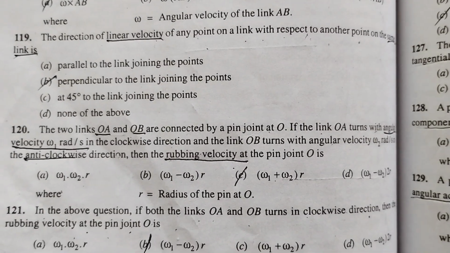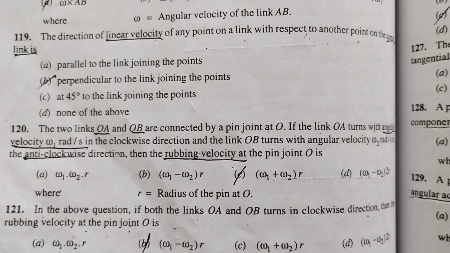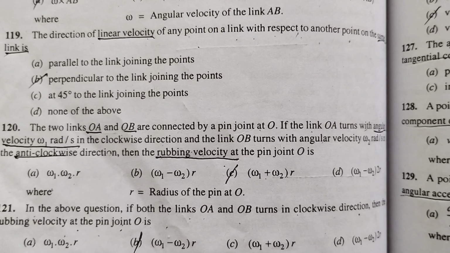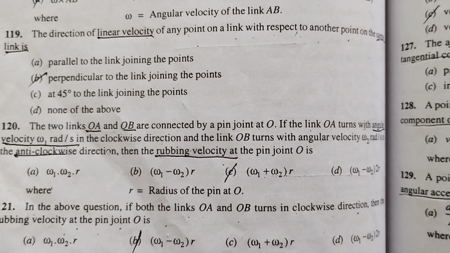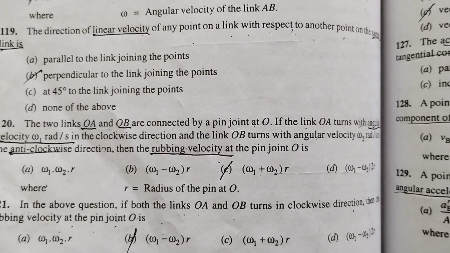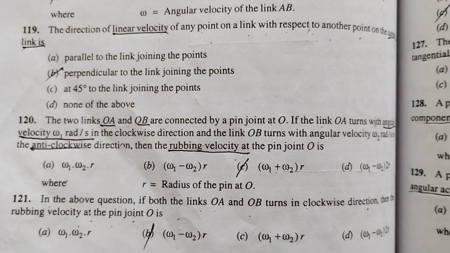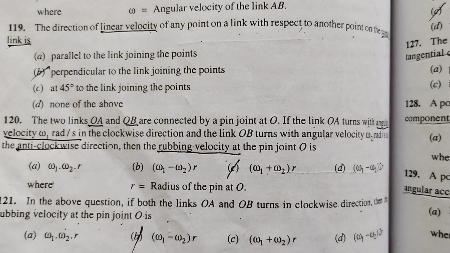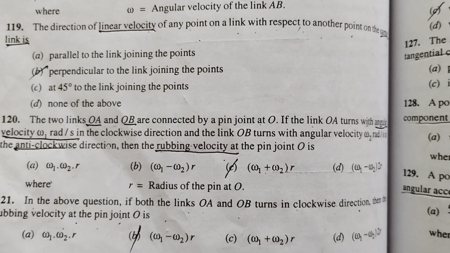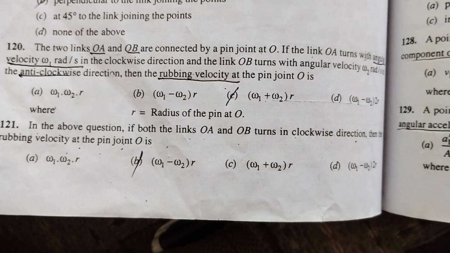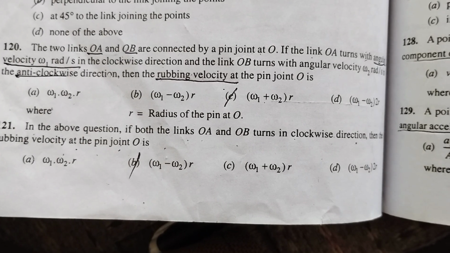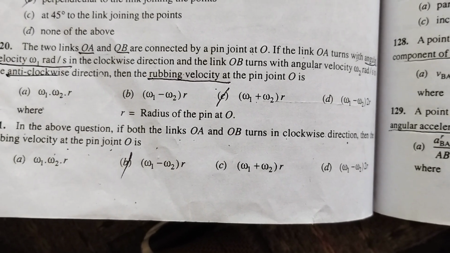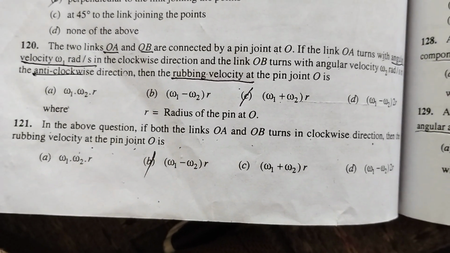Two links OA and OB are connected by a pin joint O. Link OA turns with angular velocity W1 radians per second in the clockwise direction, and link OB turns with angular velocity W2 radians per second in the anti-clockwise direction. The rubbing velocity at the pin joint O is (W1 plus W2) times R. If both links OA and OB turn in the clockwise direction, the rubbing velocity of the pin joint is (W1 minus W2) times R.